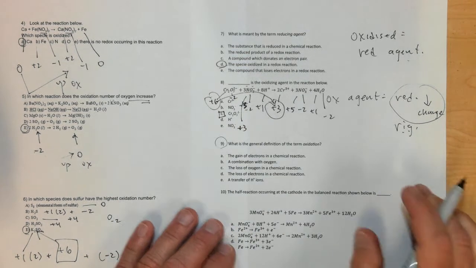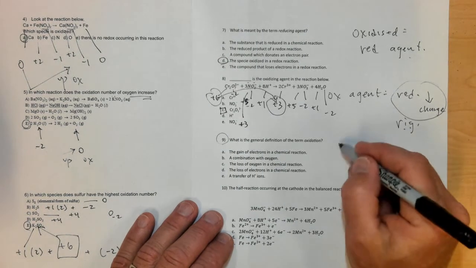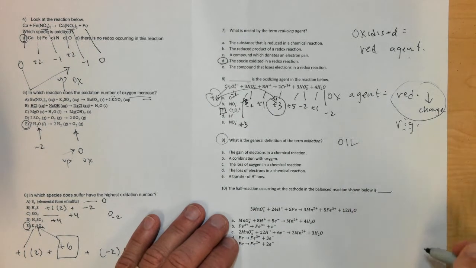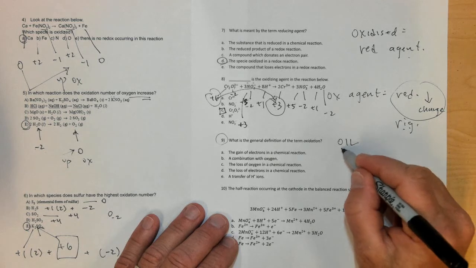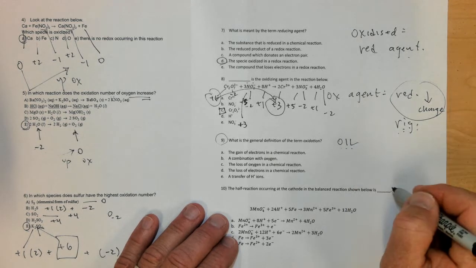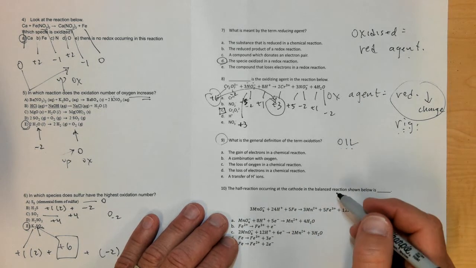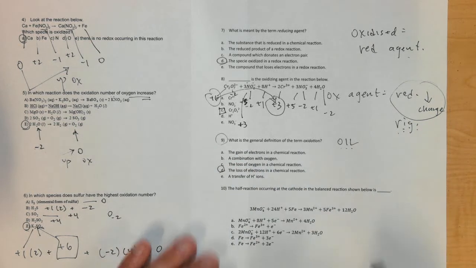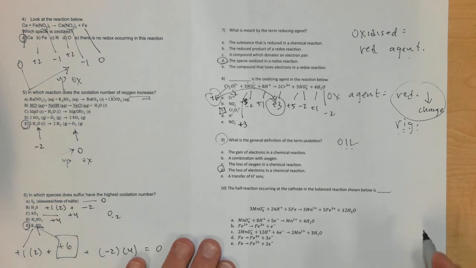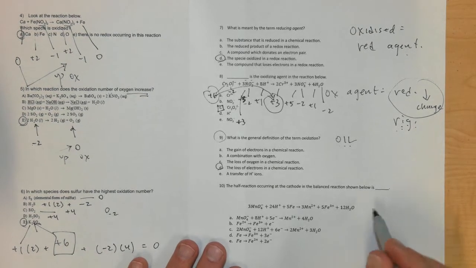Okay, number 9, what is the general definition of the term oxidation? Remember, oxidation is the loss of electrons. Oxidation is loss, reduction is gain. So the loss of an electron in a chemical reaction is the general definition of oxidation. Number 9 is D.